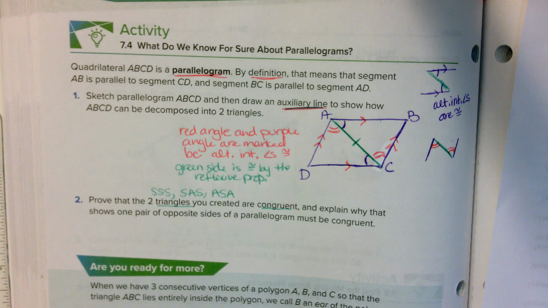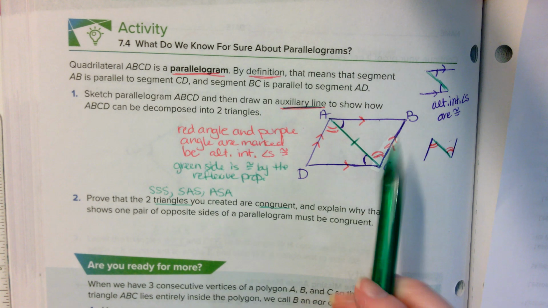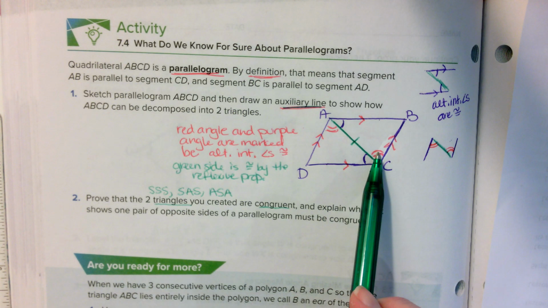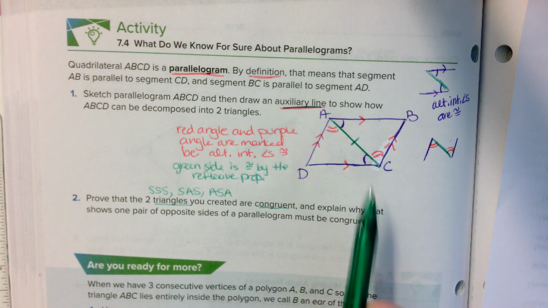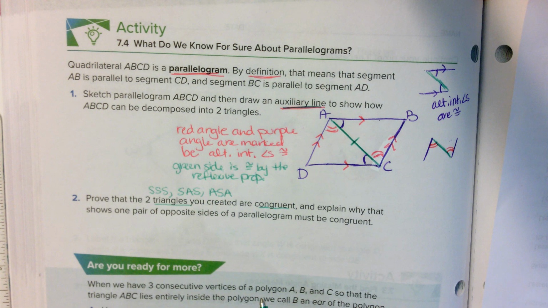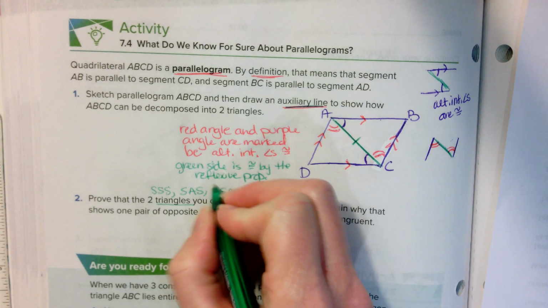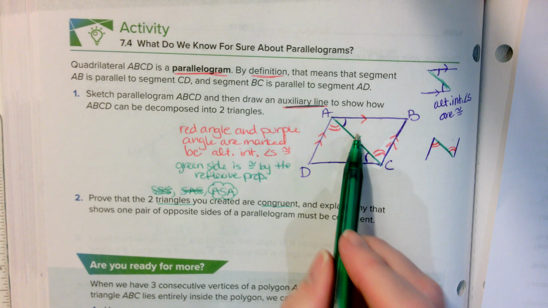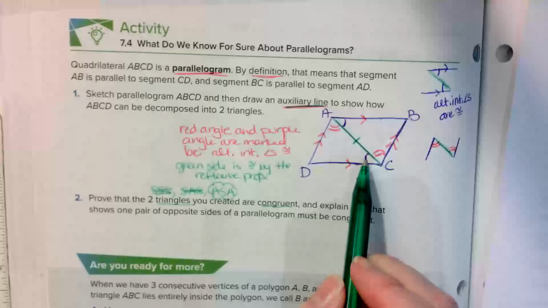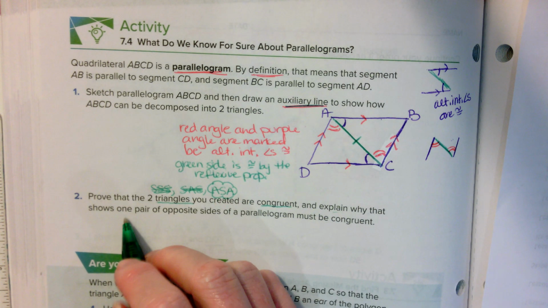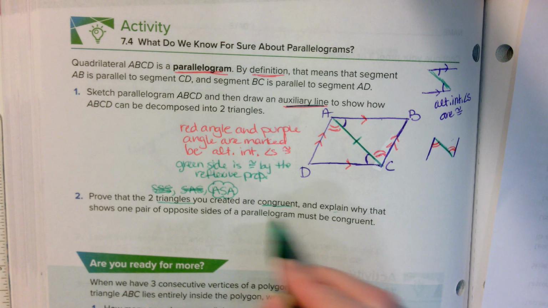And so when I look at my reasons why, if I look at the top triangle, I can see my angle side angle in the top triangle is congruent to the angle side angle in my bottom triangle. So therefore, my two triangles are congruent by angle side angle. I can visually see my angle, my side, my angle, flipped upside down: angle, side, and angle. So then it says explain why one pair of opposite sides of a parallelogram must be congruent.